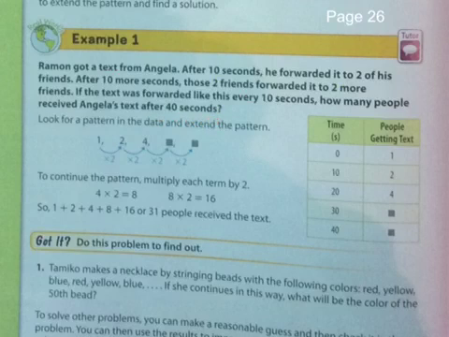So after 40 seconds, it means it would be forwarded 4 times, right? Because it's every 10 seconds, 40 seconds. So here we go. The first text was forwarded to 2 people. Those 2 people forwarded it to 2 each, so 4 people, and so on. So it's being multiplied by 2 each time. It's being doubled each time. So you can use a table to track the time and the number of text messages.